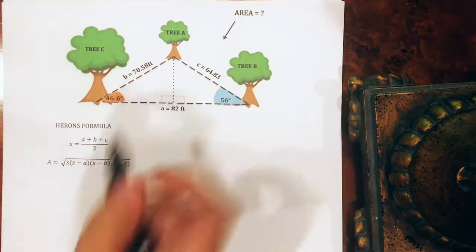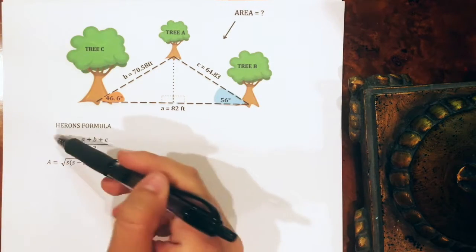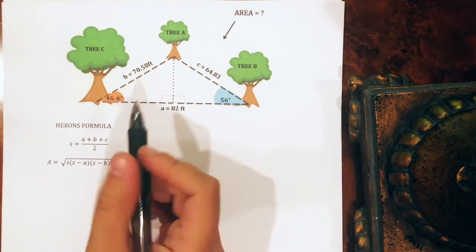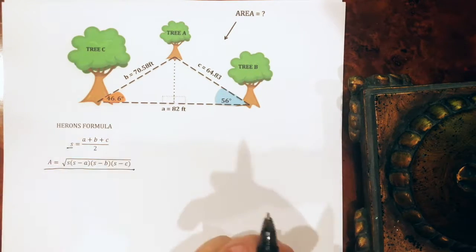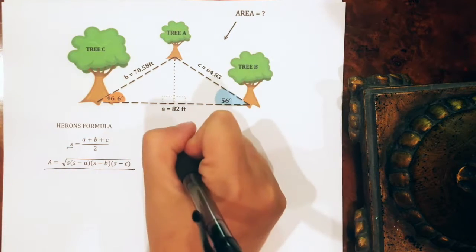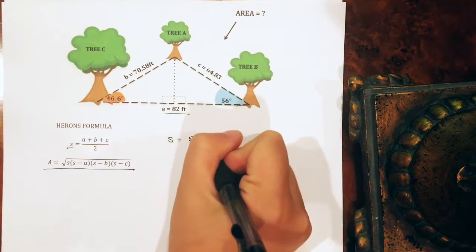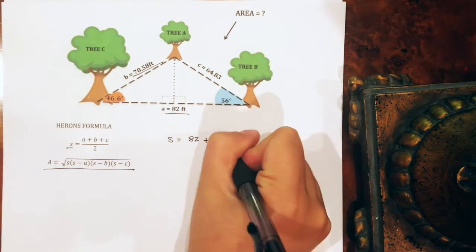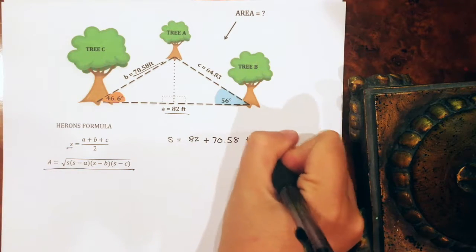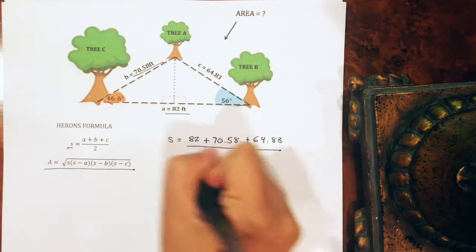So now that we have all the sides, we can go ahead and get the area using Heron's formula. We can use this formula, but however, since we do not have S, we have to get S first. So then we would plug in as follows. S is equal to A, we know that A is 82, plus B, which is 70.58, plus C, which is 64.83. All of this divided by 2.